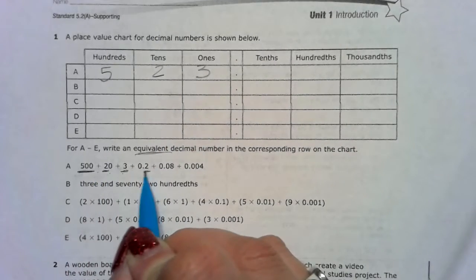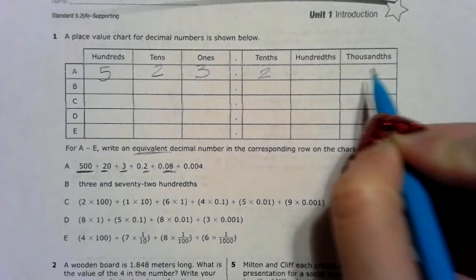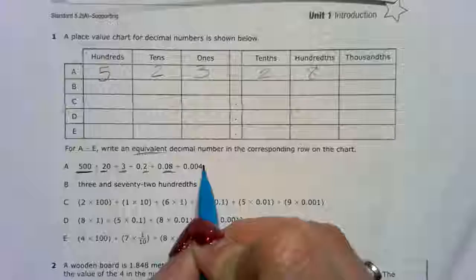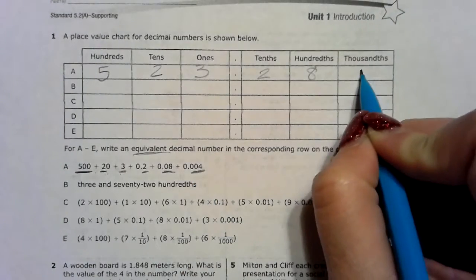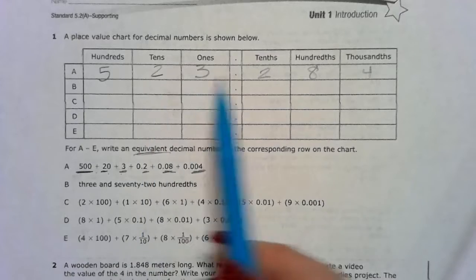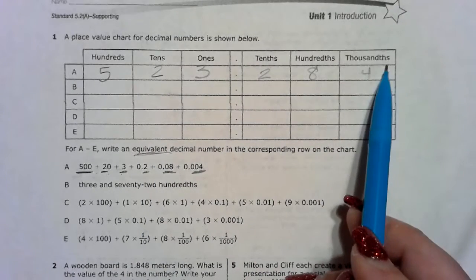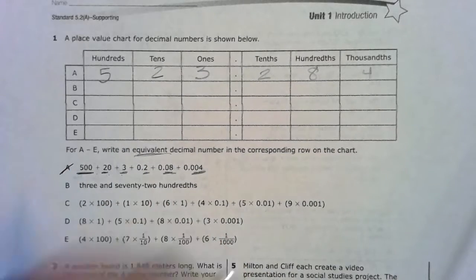And then 2 in the tenths place, 8 in the hundredths place, and 4 in the thousandths place. So I would read that number 523 and 284 thousandths. Okay, I'm going to mark that off because I did it.